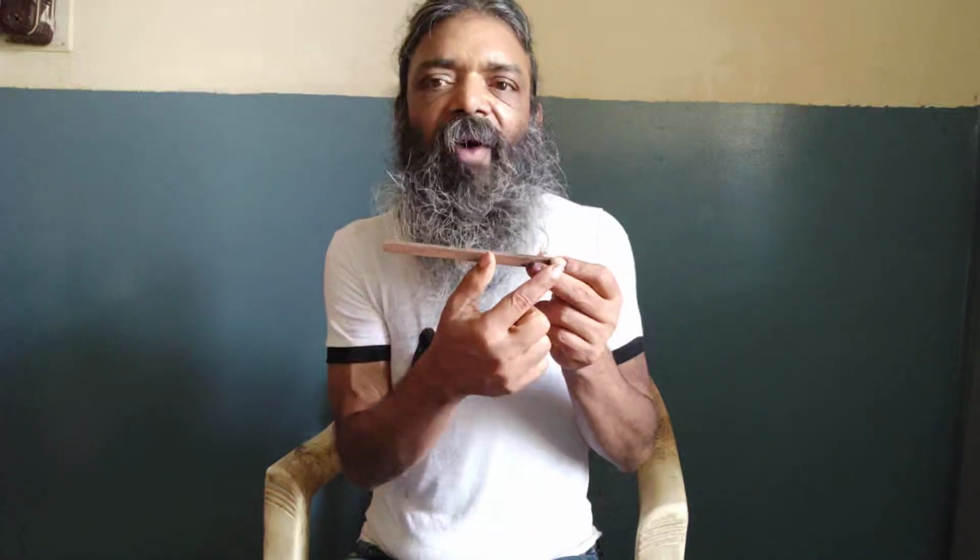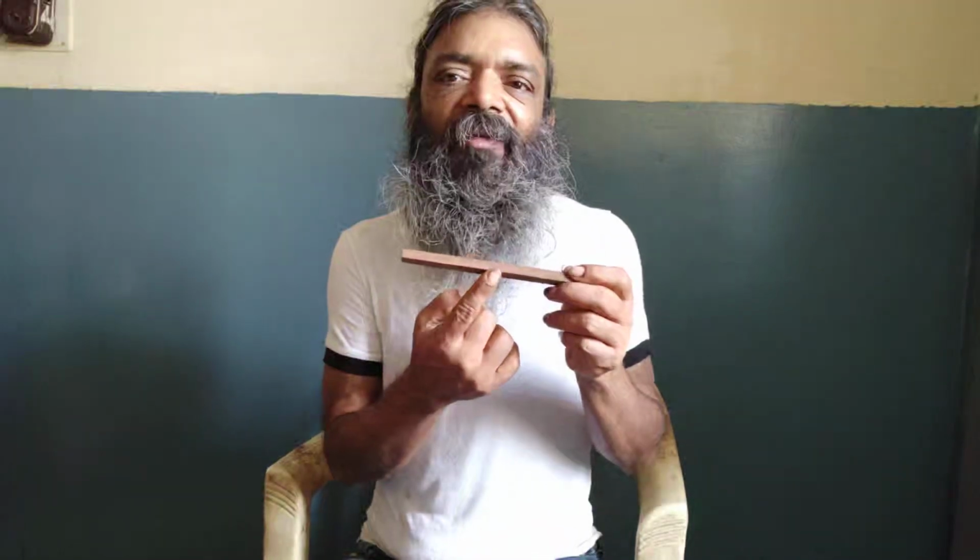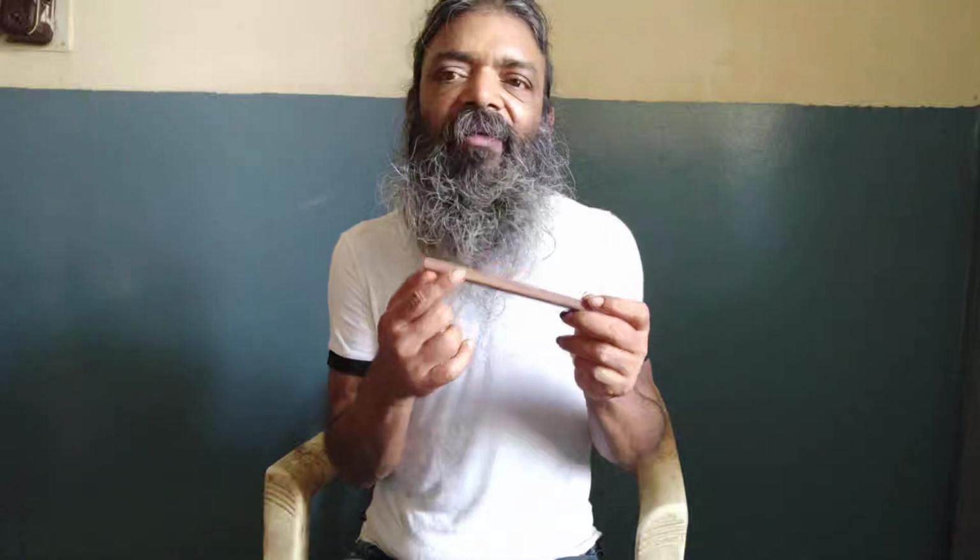So it will be 0.5 into 1 by 2 plus 1 into 1 by 2. That will come as 0.75. So 0.75 is the average of this line, but that is not true. It should be nearing 0.5, but it is nearing 0.75. Let's divide into 8 parts. Now let's divide into 4 parts.